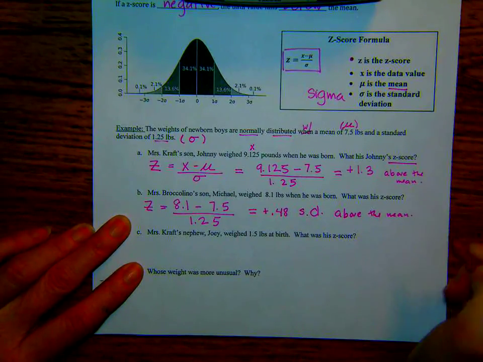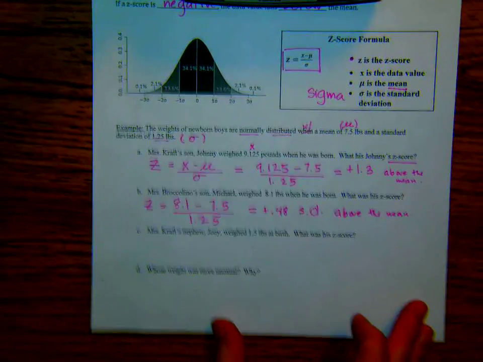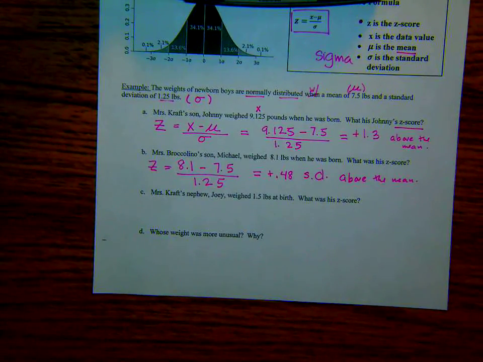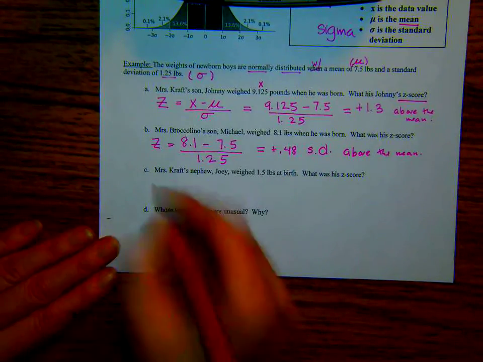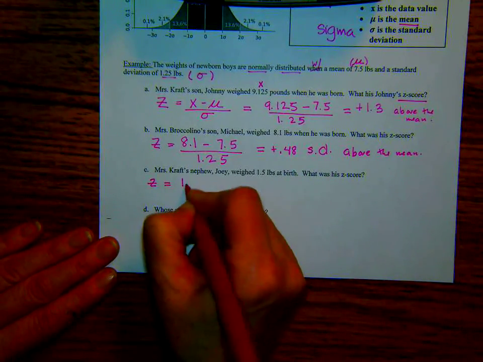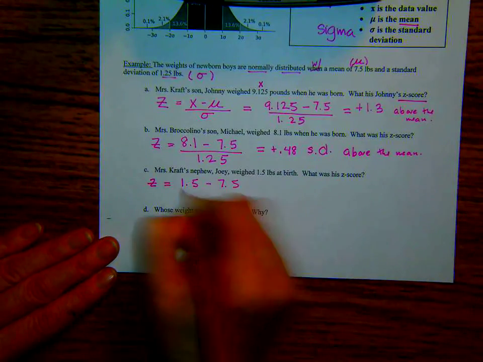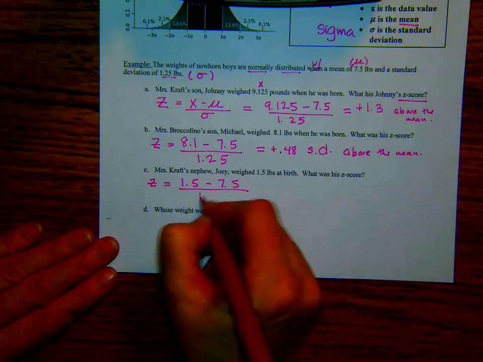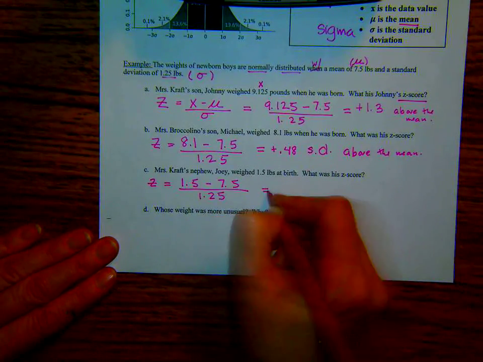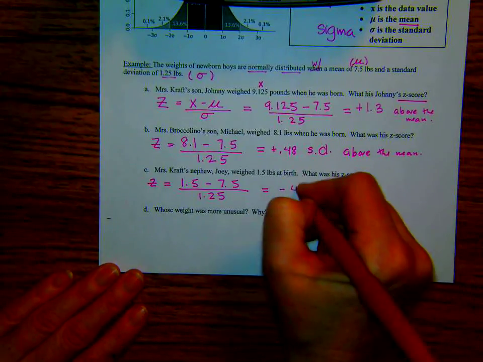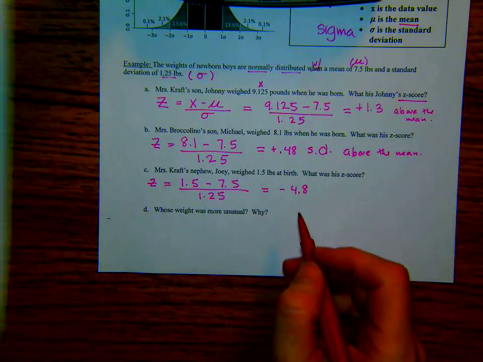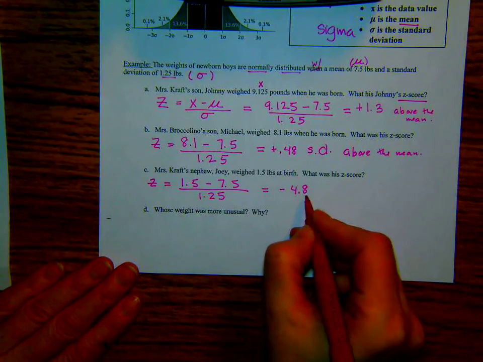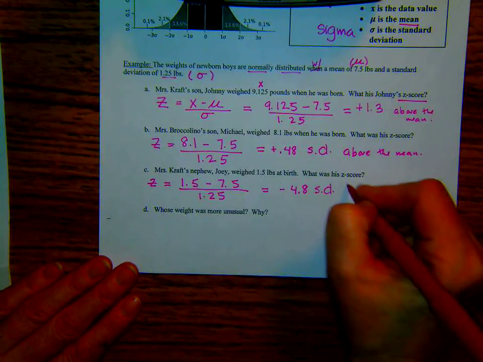Okay. All right, let's do it one more time. We have Mrs. Kraft's nephew, Joey. He weighed 1.5 pounds at birth. What was his z-score? Well, z equals 1.5 minus 7.5 over the sigma, same sigma, 1.25. Well, when you calculate that, you get a negative 4.8. What does that tell you? That tells you that Joey's birth weight was 4.8 standard deviations below the mean.